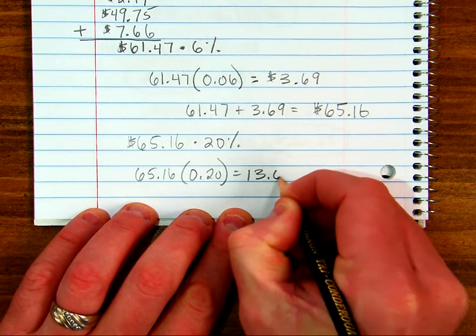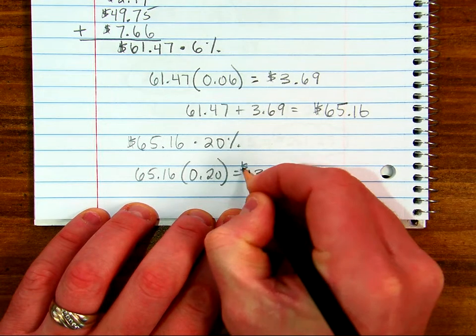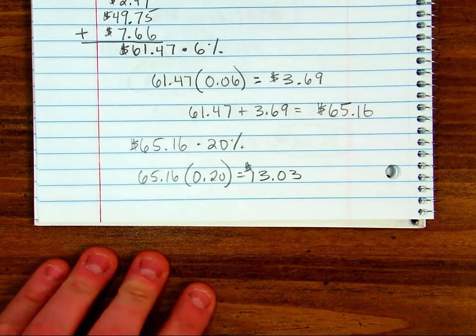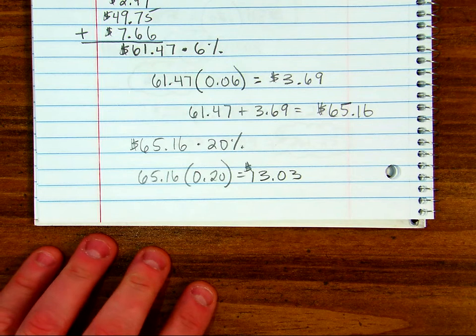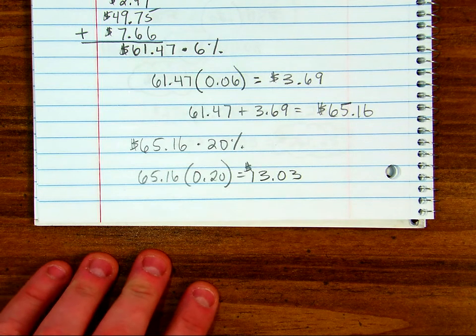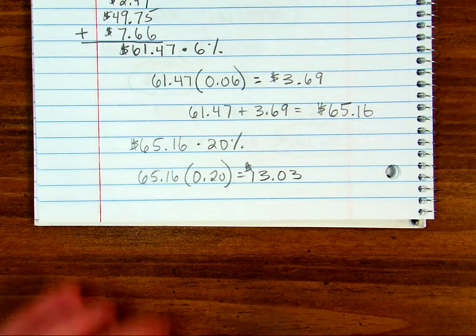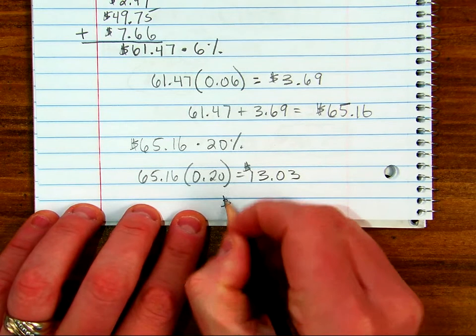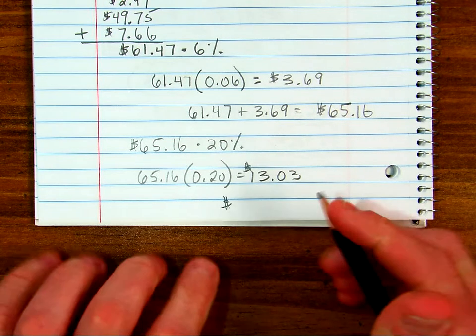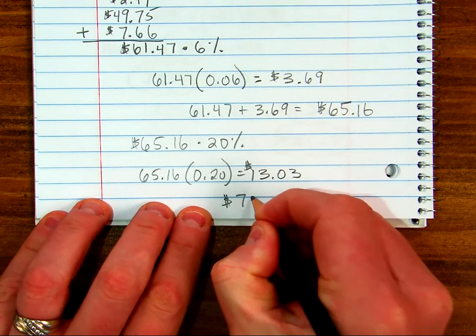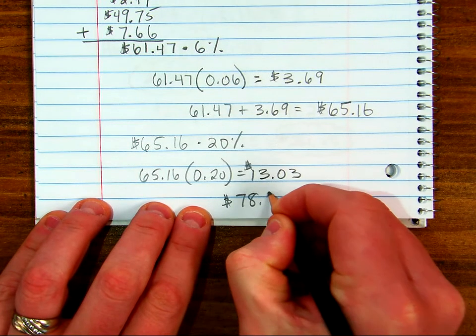So now we have to take the $13.03 and add it to the $65.16. And we get a grand total of what, Gage? $78.20. $78.19.